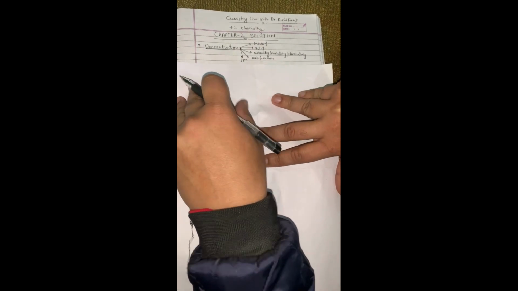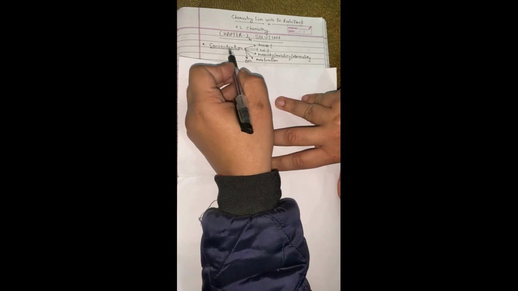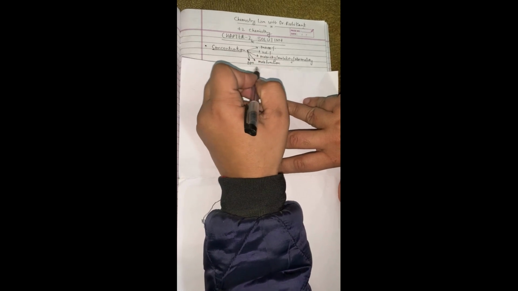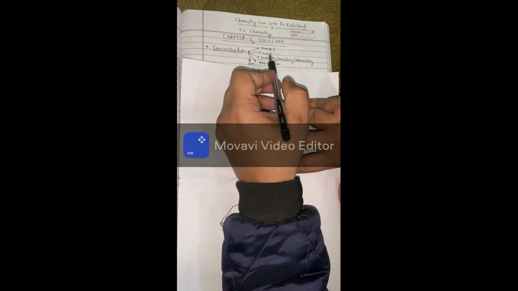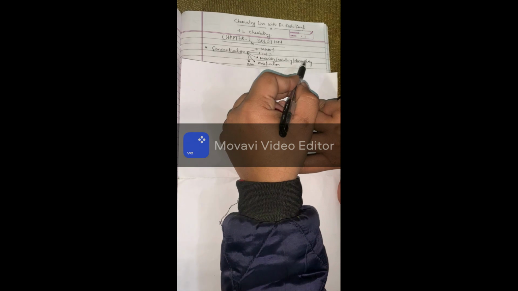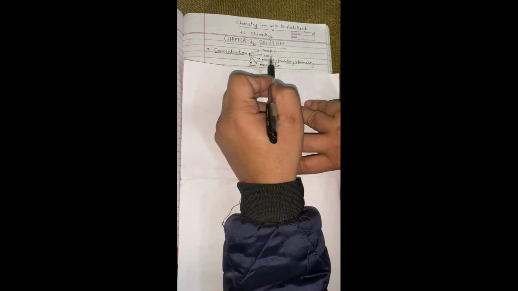In this chapter there is one topic which is concentration based, and you need to learn a lot of formulas for this, and you need to do the numerical questions. There are mass percentage, volume percentage, molality, normality, mole fraction, and parts per million. You need to do this.